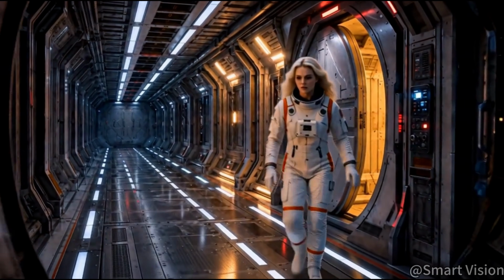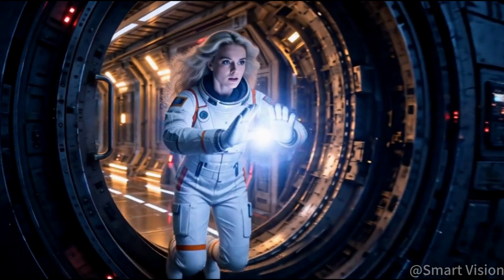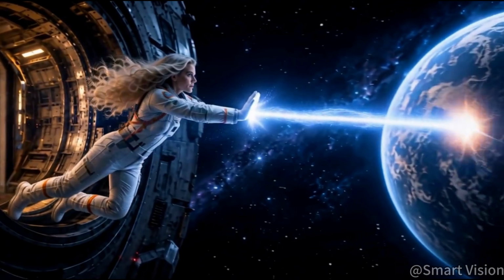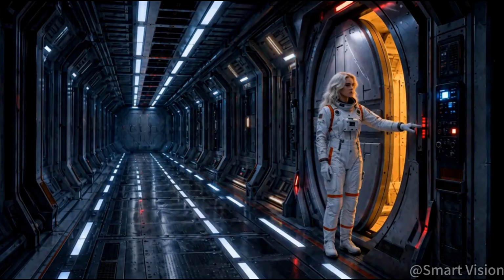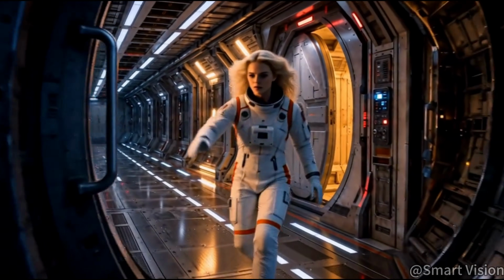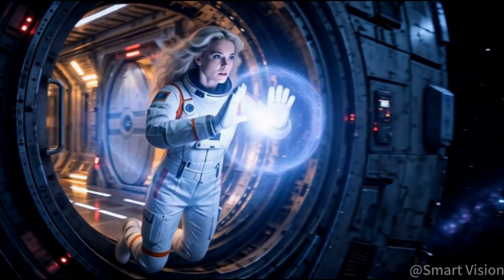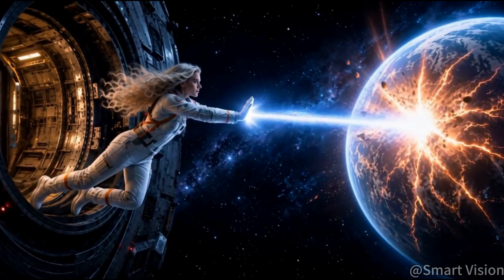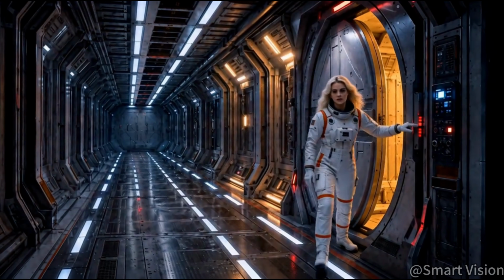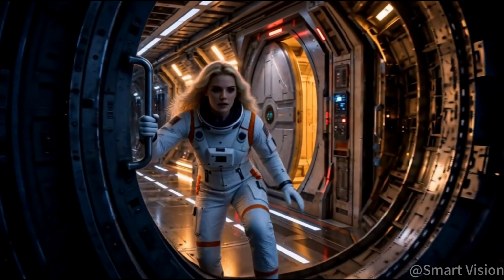Based on the result, the model successfully completed the entire sequence. The character's movement into space looked very natural. The beam clearly originated from her hands and struck the planet, and the explosion appeared only after the energy beam made contact. The charging, firing, and explosion sound effects were also perfectly synchronized with the visuals.